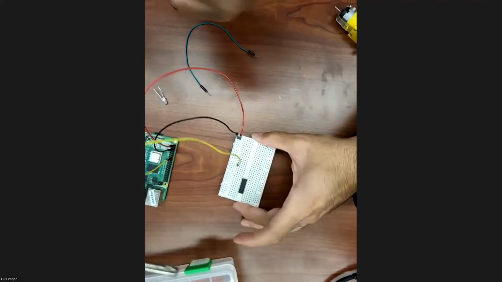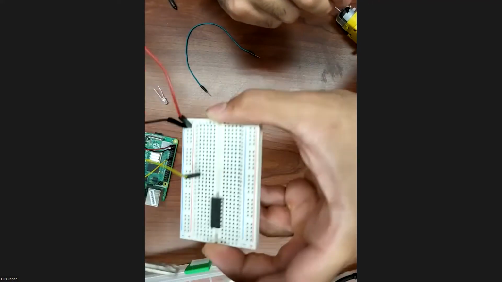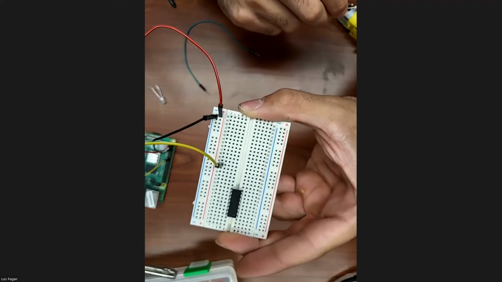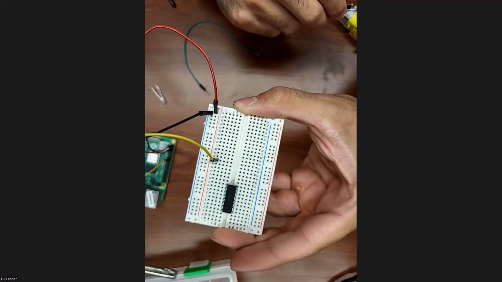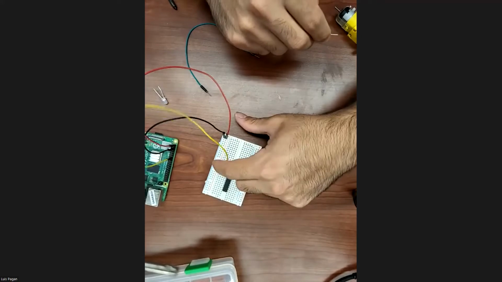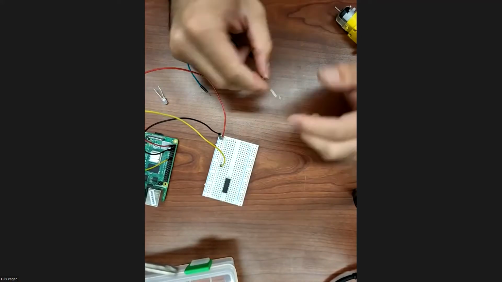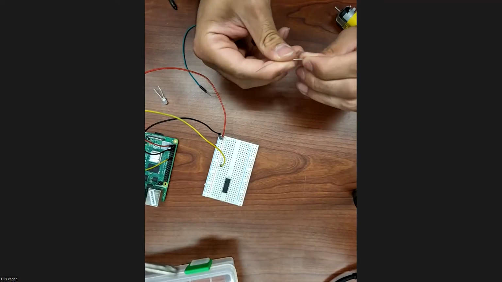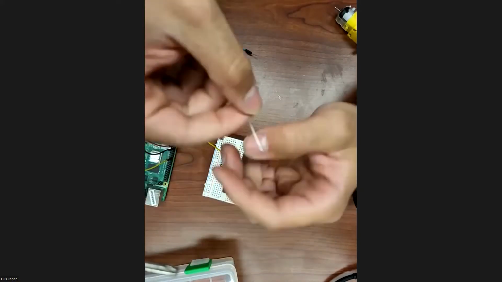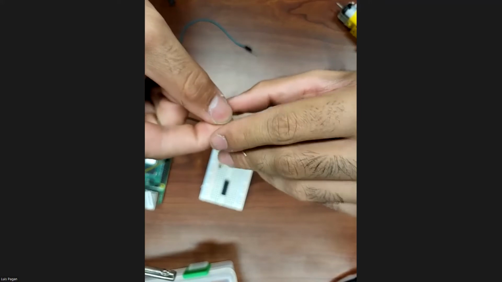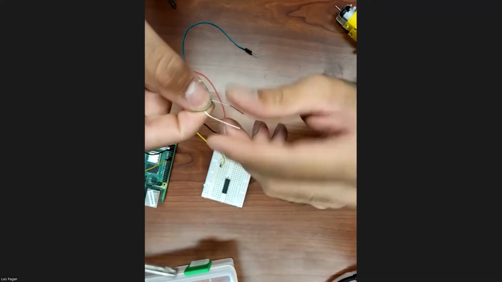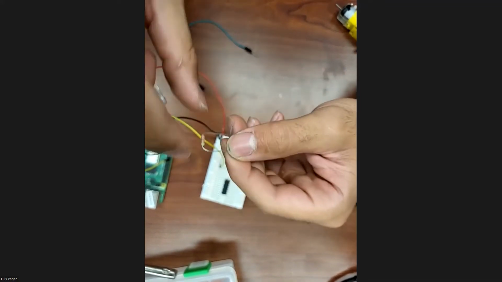Let me bring this up so that you guys can see it better. So you don't want to put the signal on the terminals here, because that would defeat the point and wouldn't really allow you to control it. So here we have the resistor. I'm going to simply bend it so that it can fit on the board.